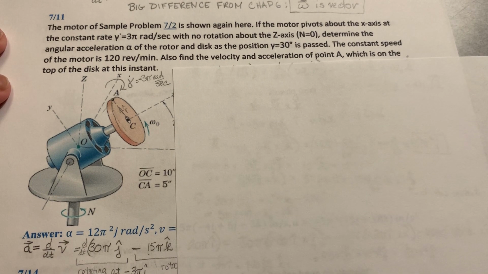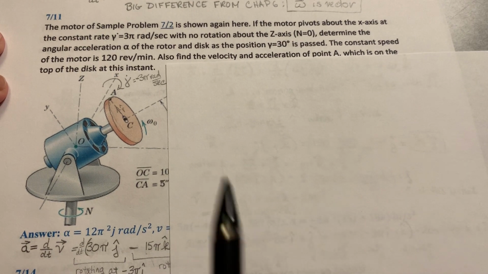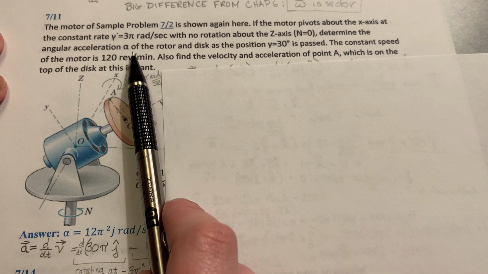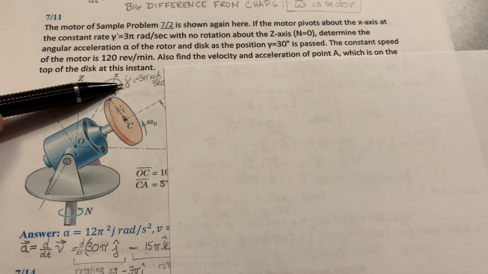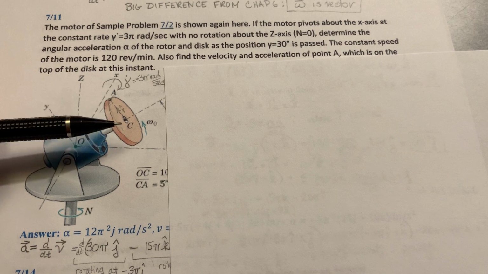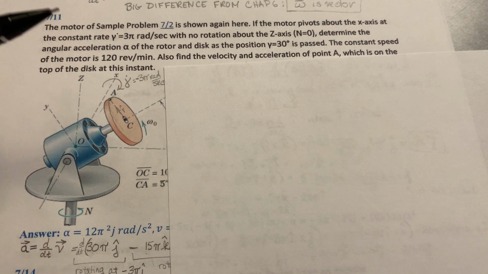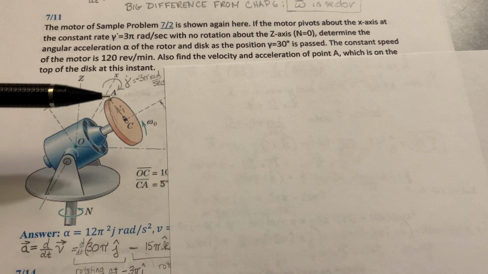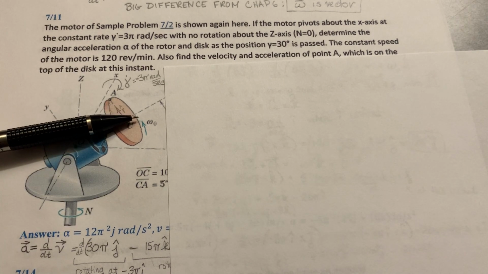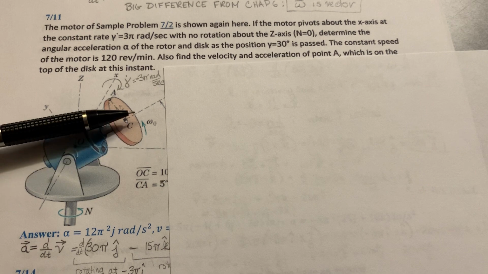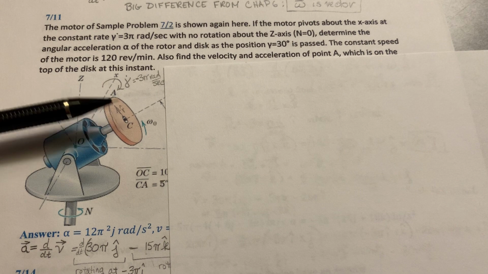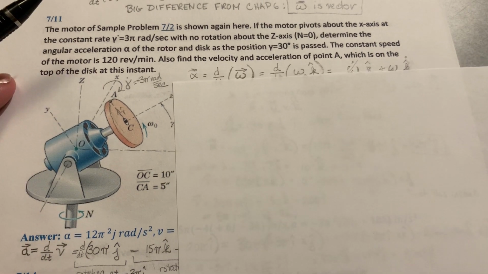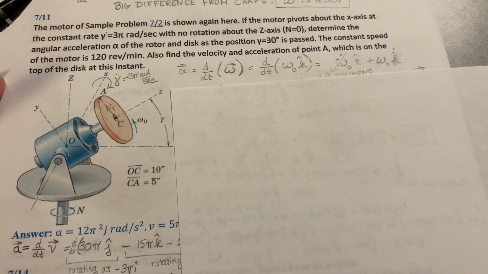What they want to know first is the angular acceleration of the rotor. That might seem obvious: omega naught is constant, and this gamma dot is constant, so there's no angular acceleration, everything is constant. But it's not true, because the direction of this angular velocity is changing because it's rotating about this axis. So let's think about this a little bit more rigorously.